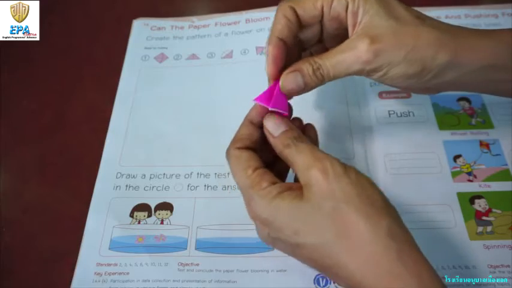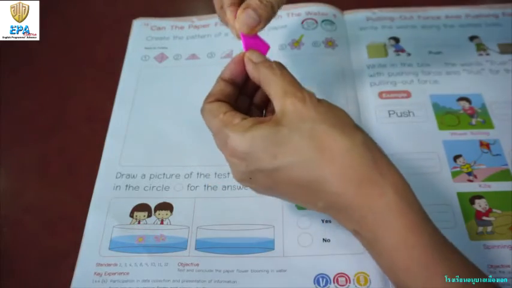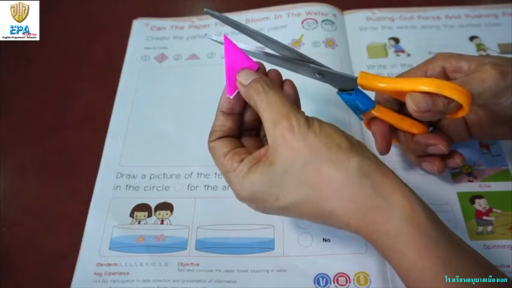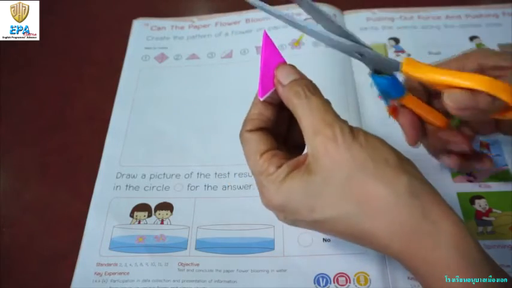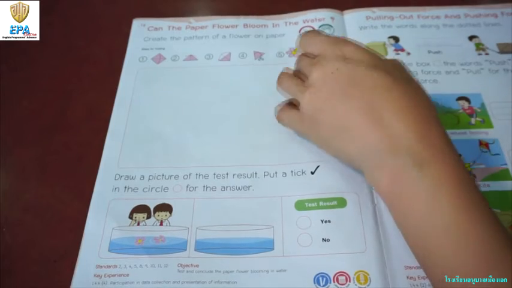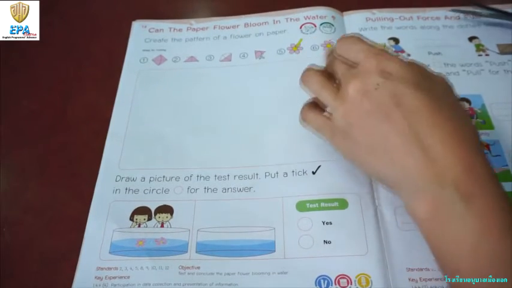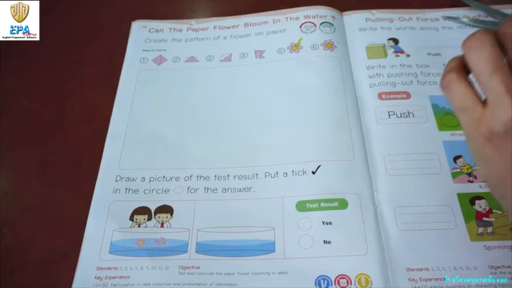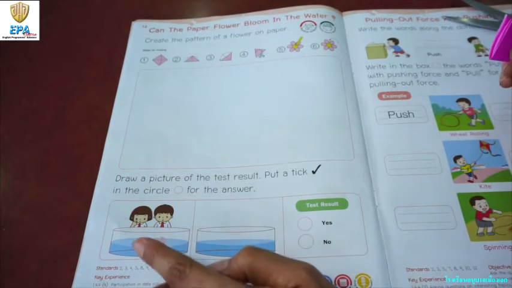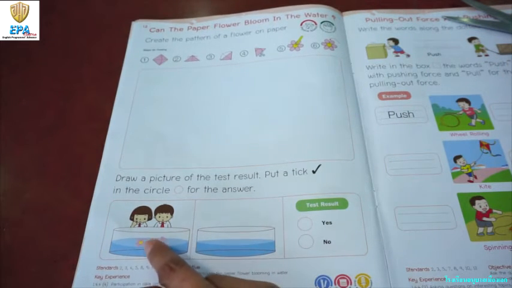And then make another fold. Using your scissors, you have to cut. Cut in order for you to come up with this one. After that, you have to let it float in water, just like this one.